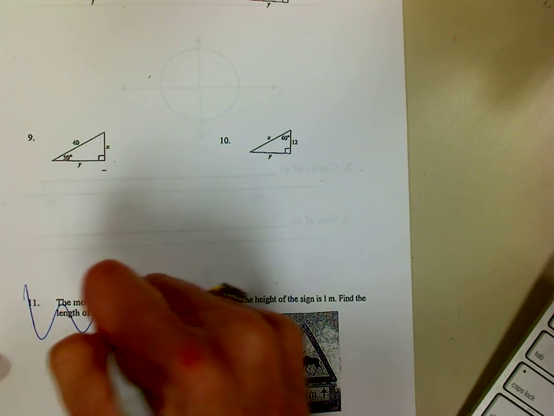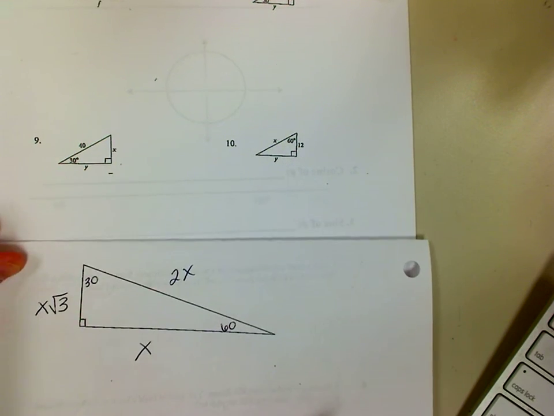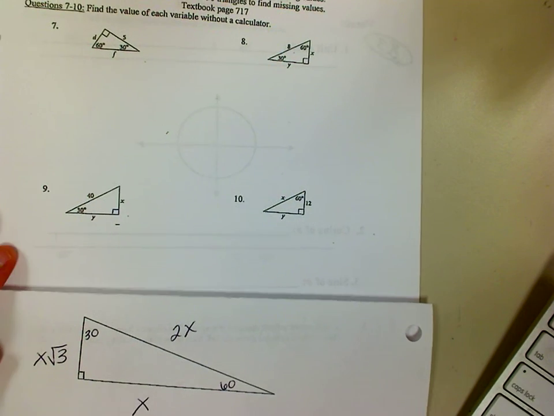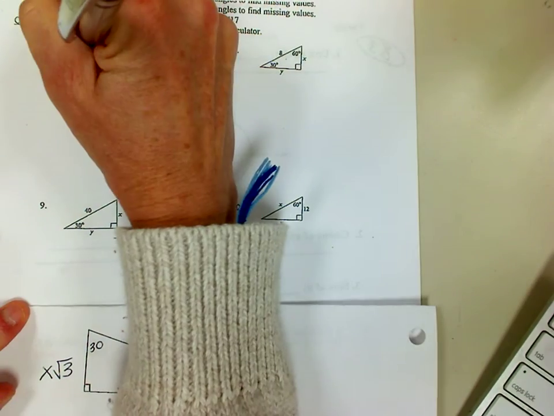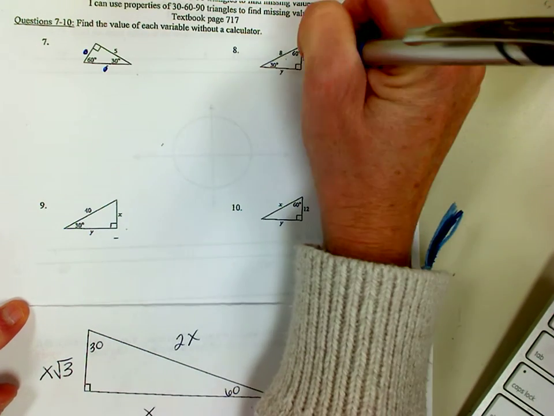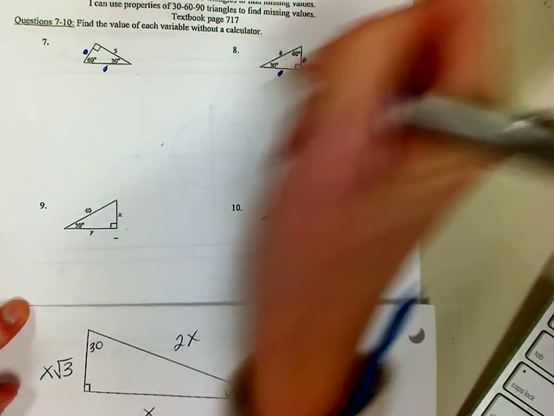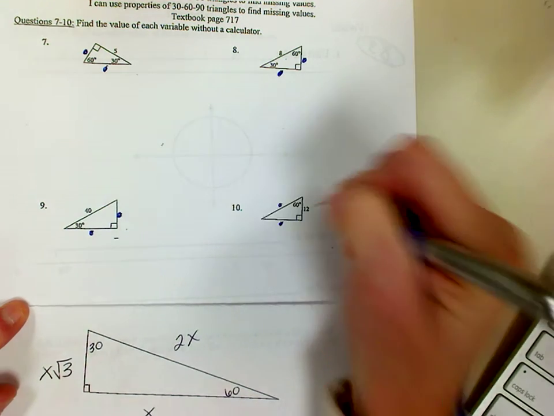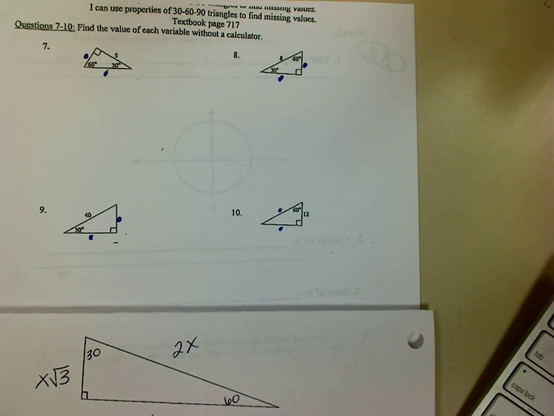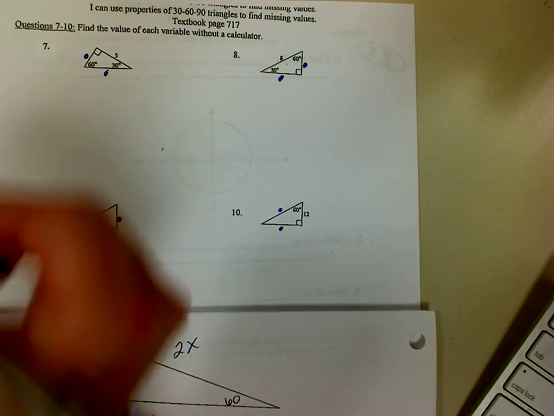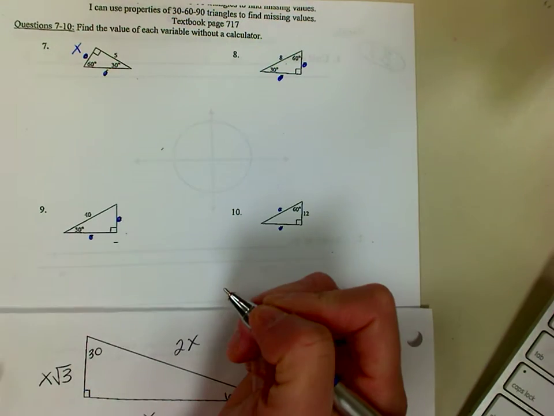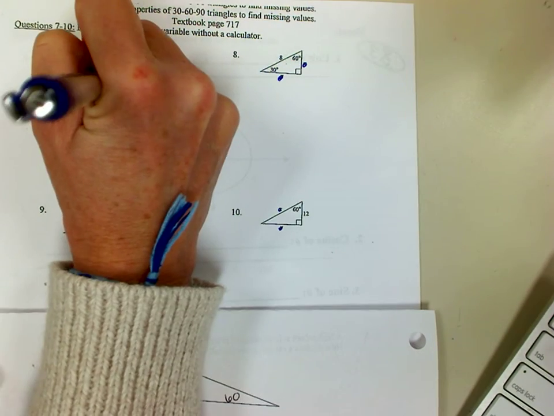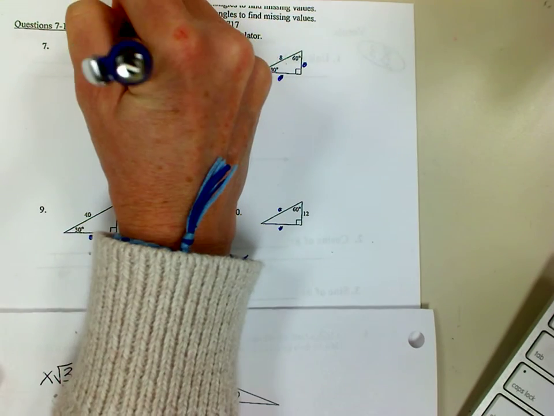And we're not going to do 11. So what I want to do first is what I did first last time. I want to cross off all the variables that I see. Okay, so on 7, I'm going to go ahead and label all the sides to my triangle. So right across from 30 is x. Right across from the right angle, which is the hypotenuse, is 2x. And then right across from 60 is x root 3.